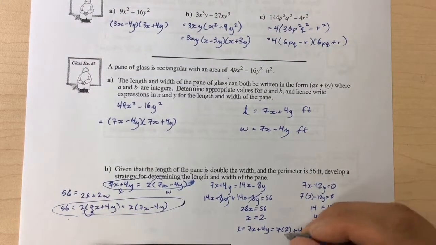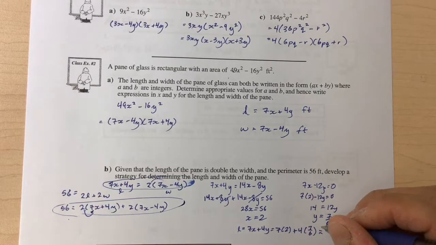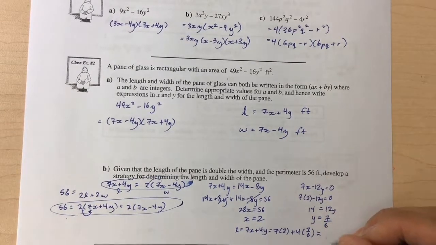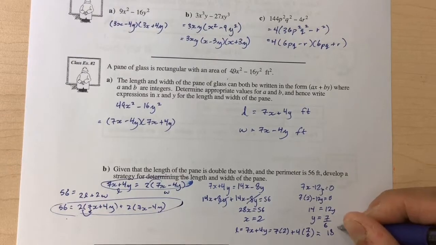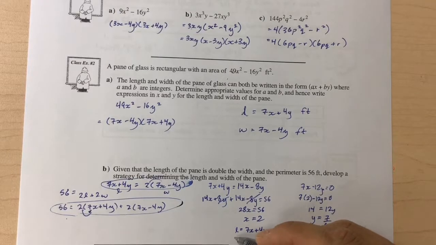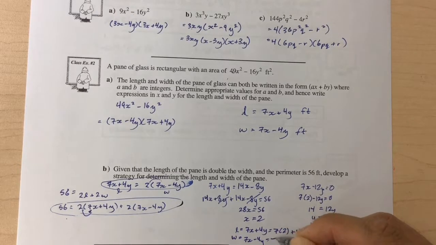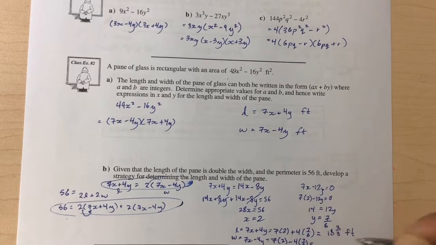So that's going to be 14. So that's 18.66, so 18 2/3 of a foot. And my width is equal to 7x minus 4y, or 7 times 2 minus 4 times 7/6, which is equal to, well, half of that, so 18 2/3 divided by 2 would be 9 1/3 of a foot.